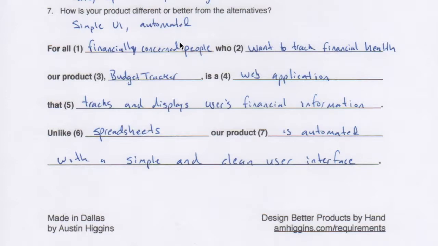So I'll read this straightforward. For all financially concerned people who want to track financial health, our product Budget Tracker is a web application that tracks and displays users' financial information. Unlike spreadsheets or banks or nothing, our product is automated with a simple and clean user interface.